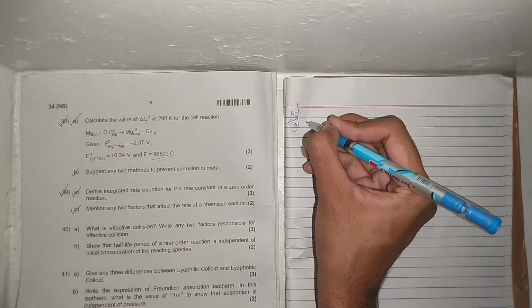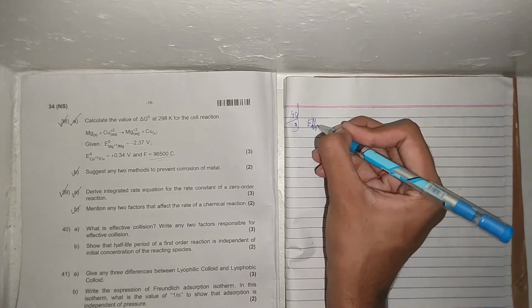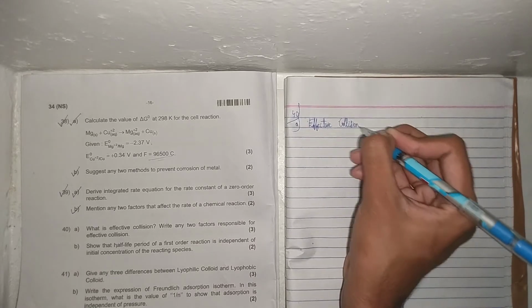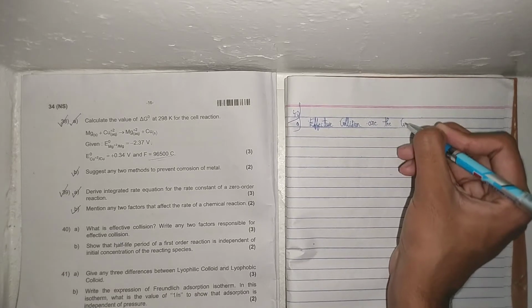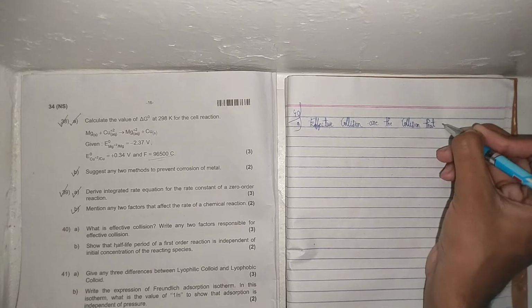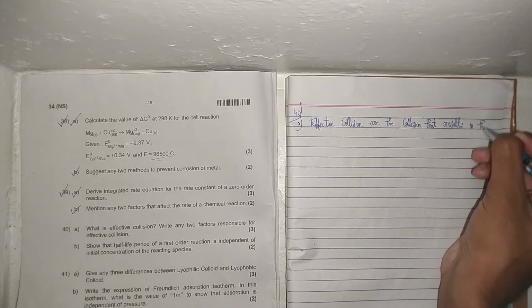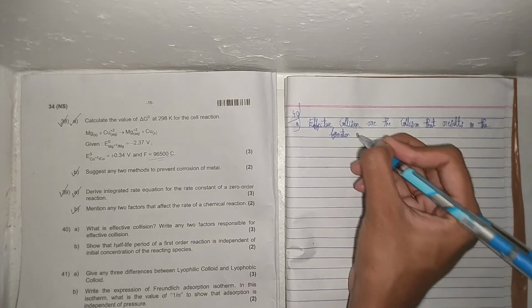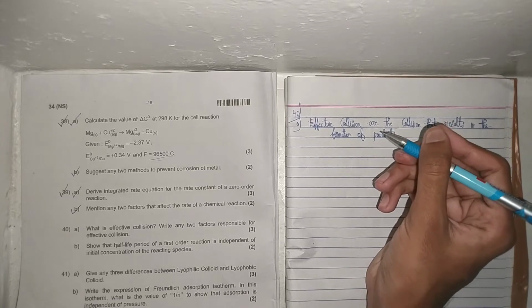Effective collision is the collision that results in the formation of products.